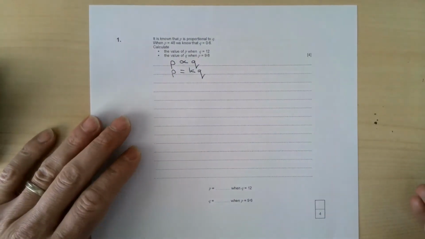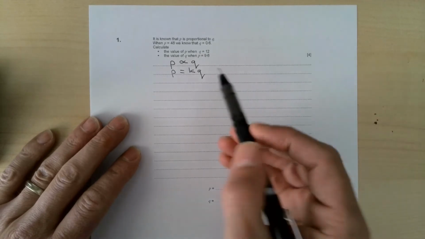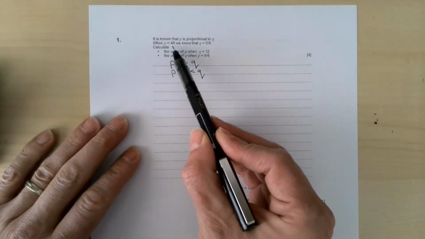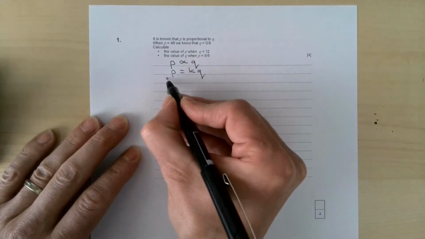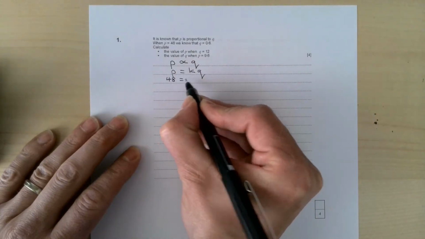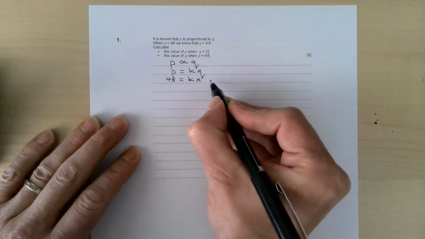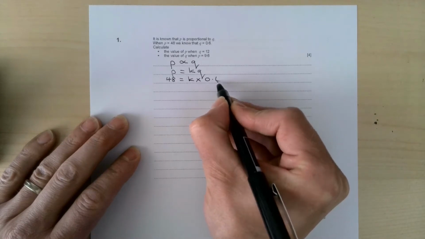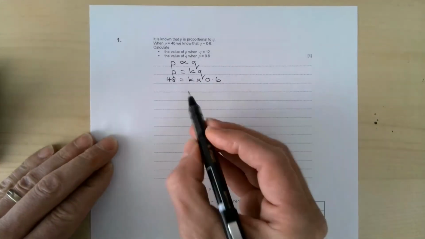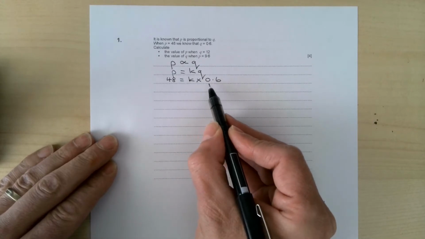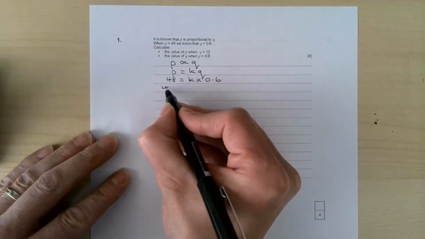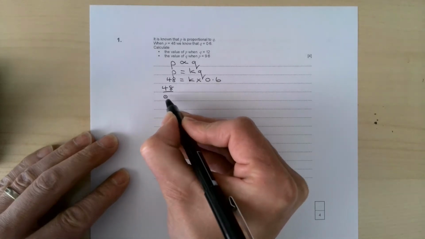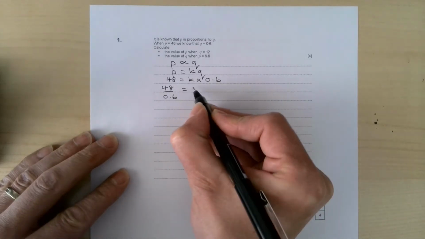Now we need to work out what K is. We use the values they've given us in the question. P is 48 and Q is 0.6. So P is 48, and that's equal to K times 0.6. And we can work out K then by dividing by the 0.6. 48 divide 0.6 is K.